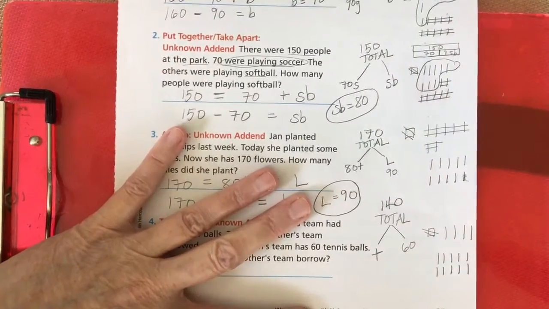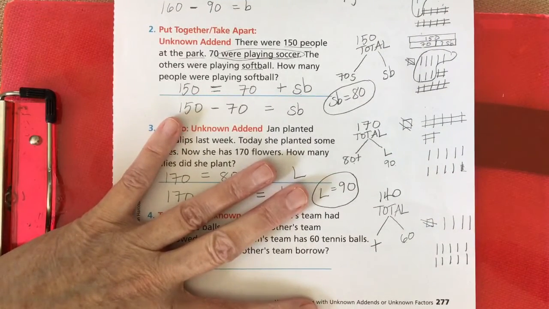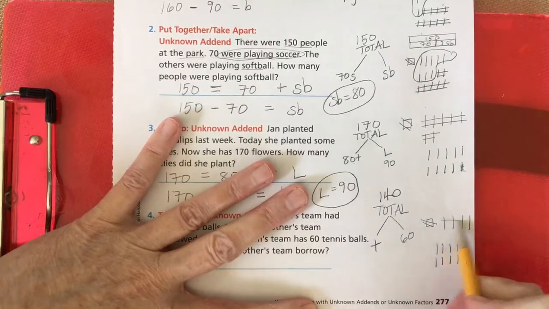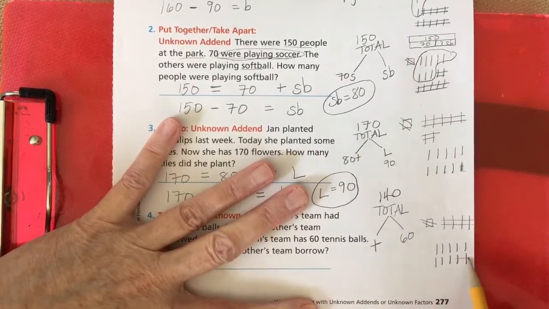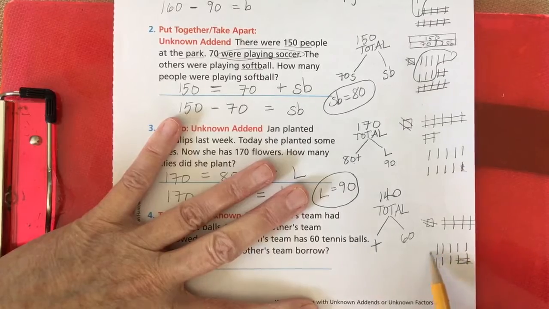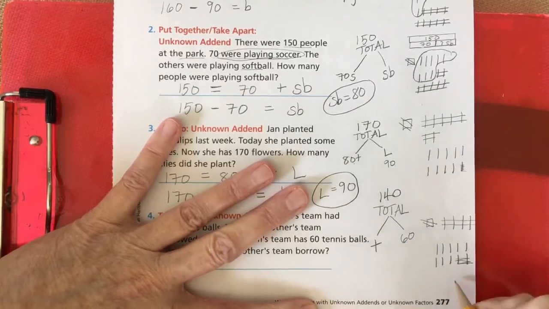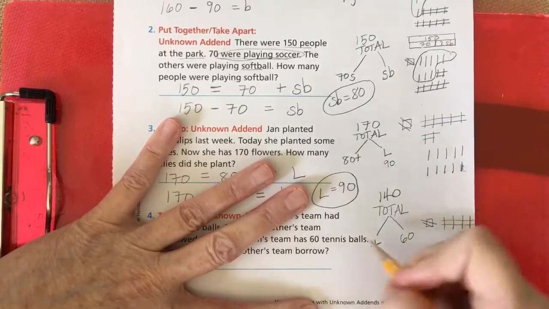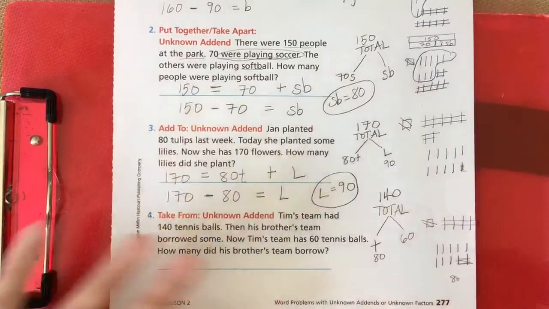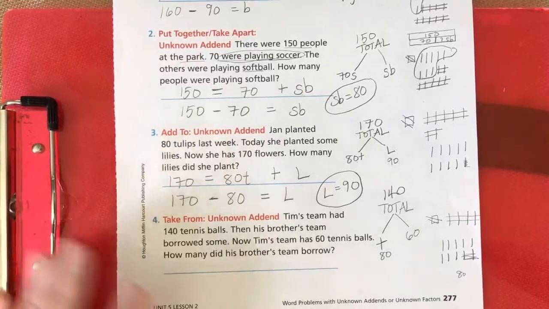Okay, now I can subtract out 60, can't I? I'm going to take away these 4 and then 5 and 6 here. And then that'll leave me my 5 and my 3, which I can clearly see is 8. So that's 80 right there. So this number, our variable, is going to be 80.